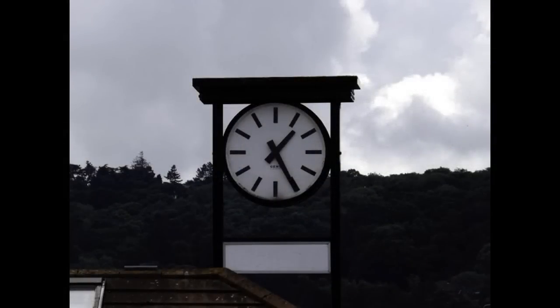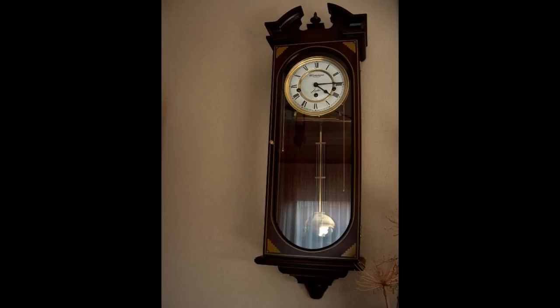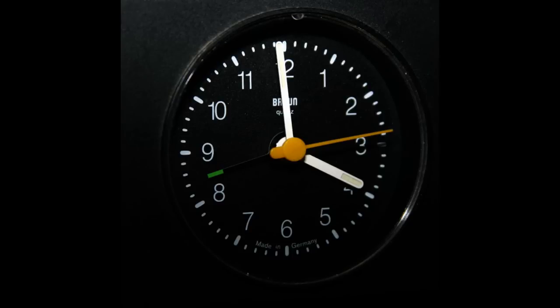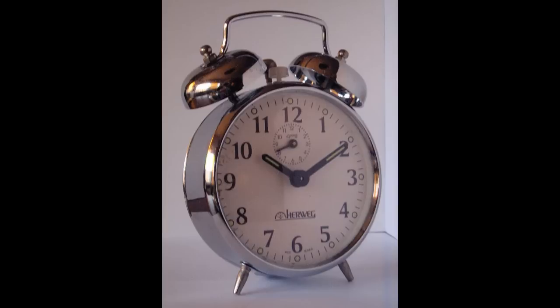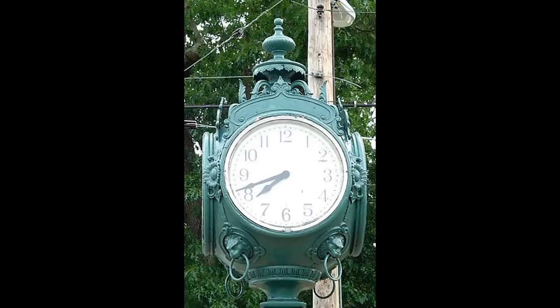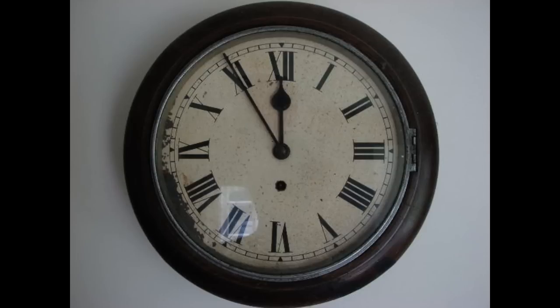25 past 1. 25 to 5. Quarter past 4. 4 o'clock. 10 past 10. 20 to 8. 5 to 12.